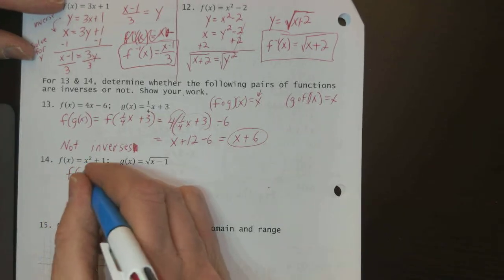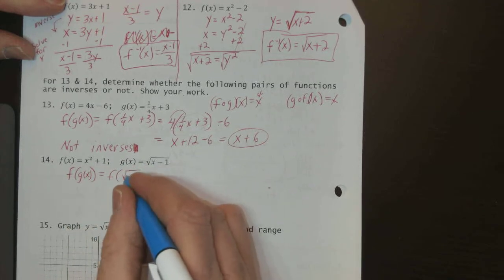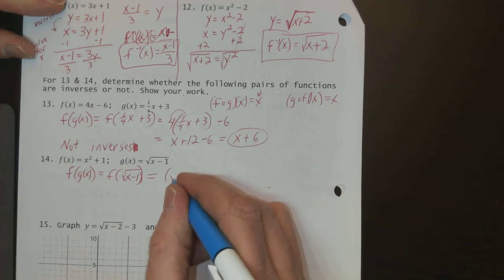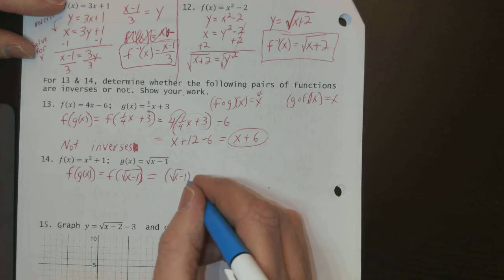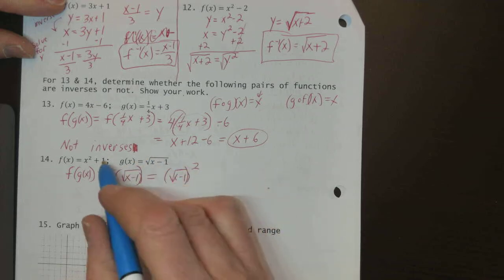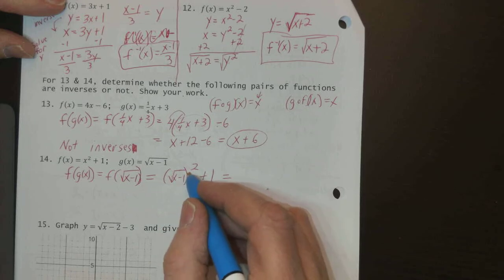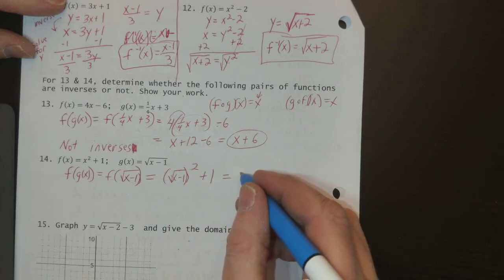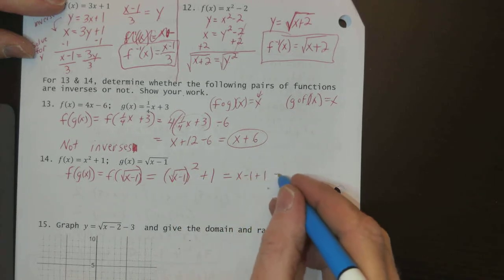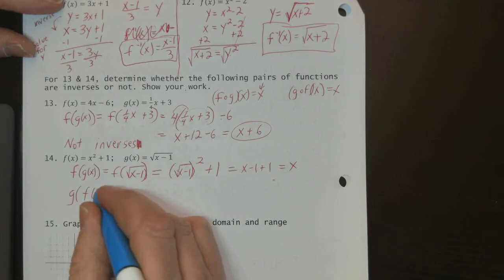All right, well, let's check 14 here. f of g of x is equal to f of the square root of x minus 1, which is the square root of x minus 1 squared plus 1. Square root and squared, you remember those canceling out? So that leaves me with x minus 1 for this part, plus 1. And x minus 1 plus 1 does equal x. All right, well, when you get one way to work, you got to check the other way.